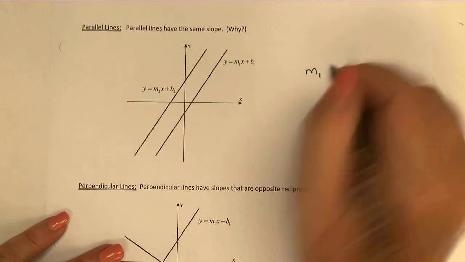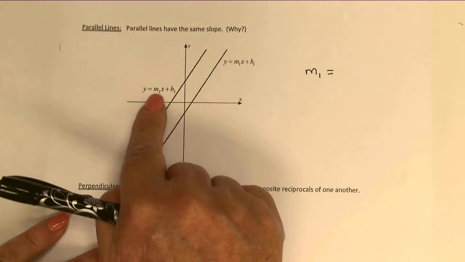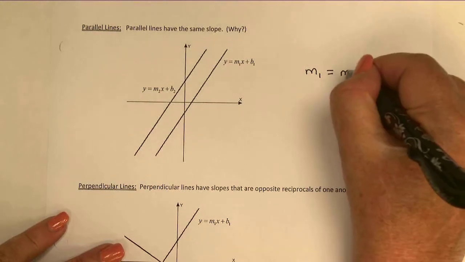Algebraically, we might say the slope of the first line, M1, has to be equal to the slope of the second line, M2.